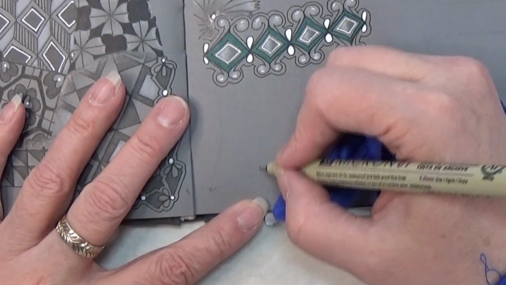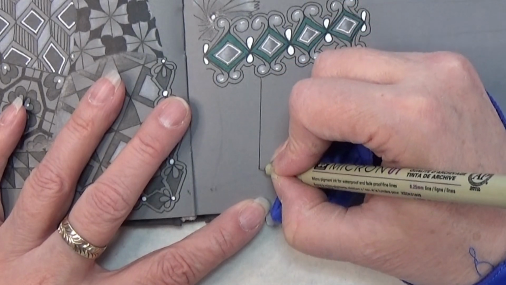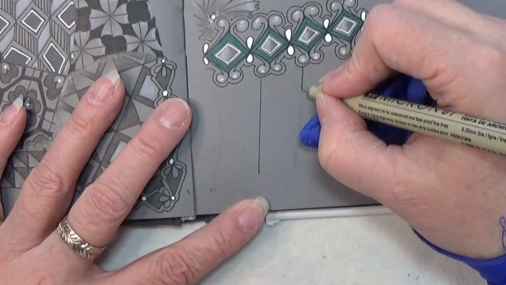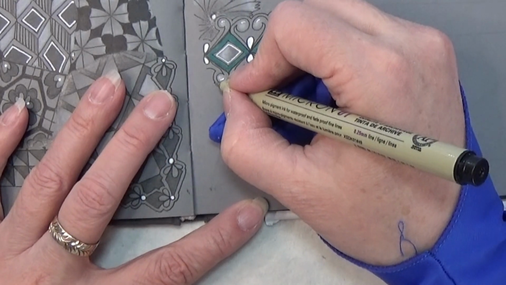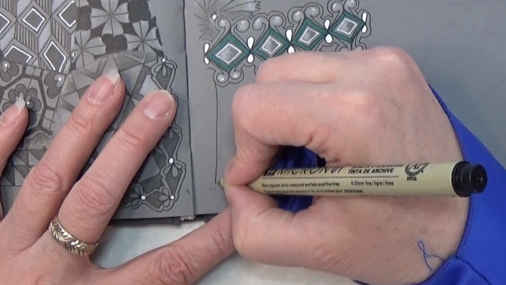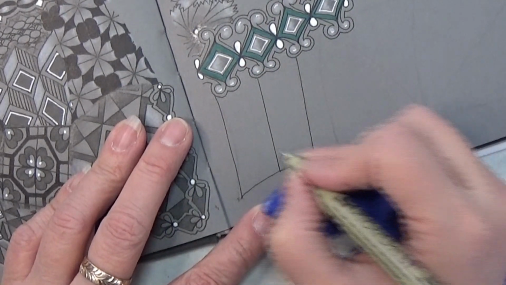So I am going to make my grid, and I think I'm gonna do it right here because I have something that looks like a really nice square here. So I'm just gonna make my grid right here.